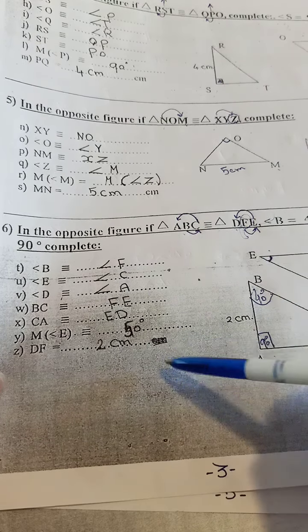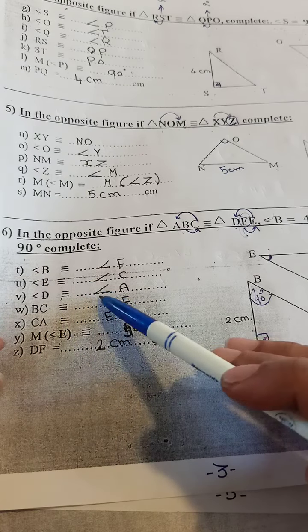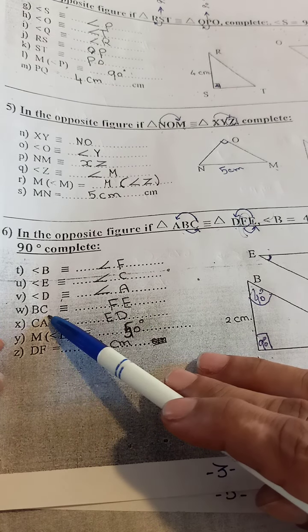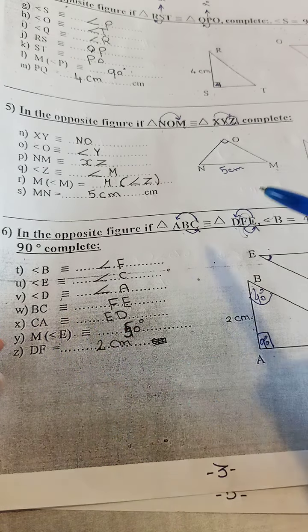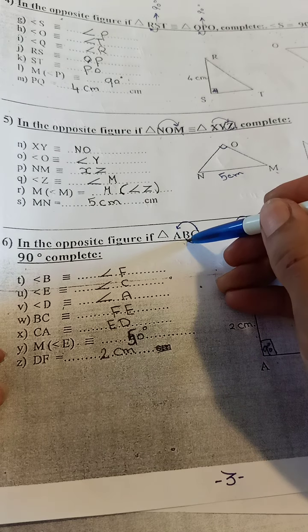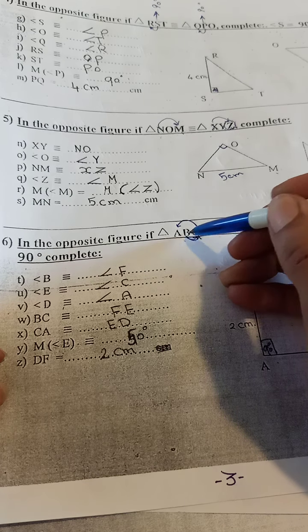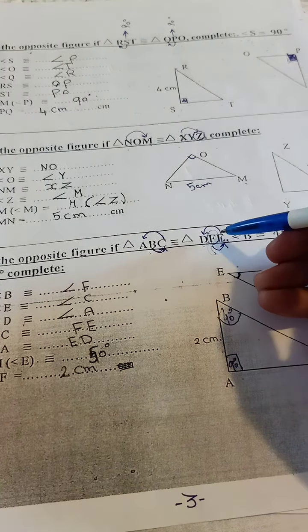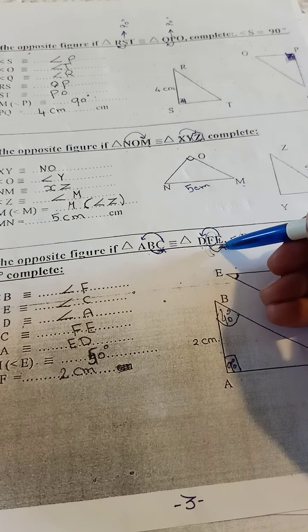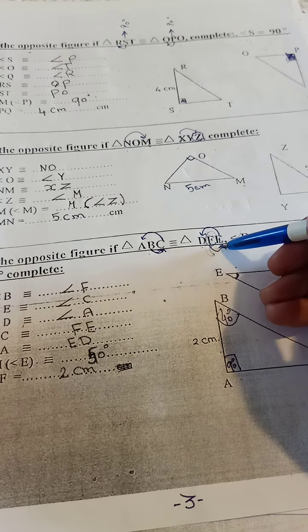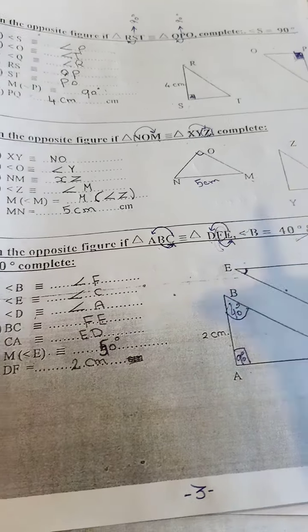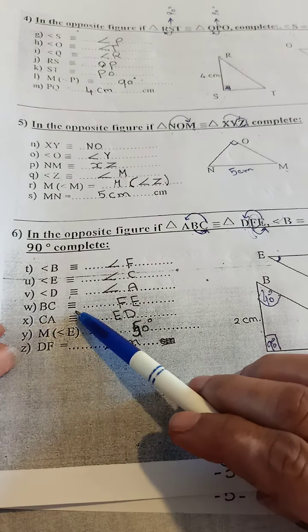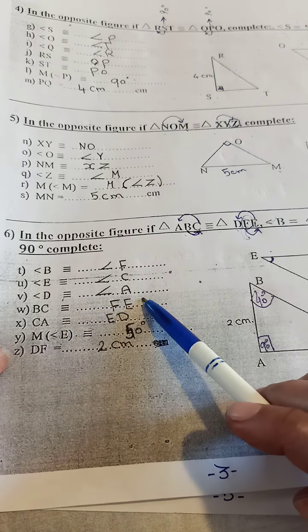Angle D is congruent to angle E. What about BC? BC is congruent to what? Here are two letters. Start from B and end with C. BC is congruent to FE, the middle and the last one. So BC is congruent to FE.